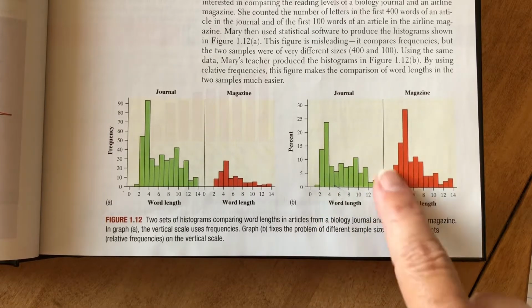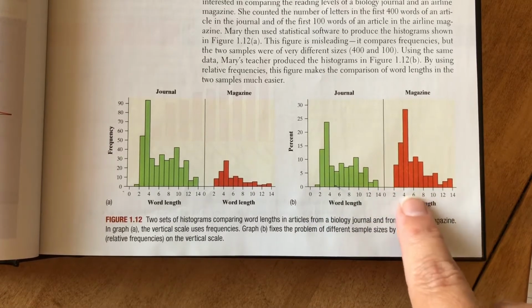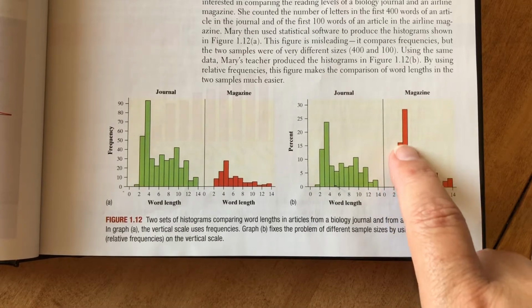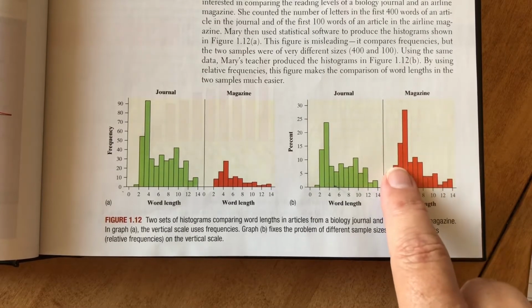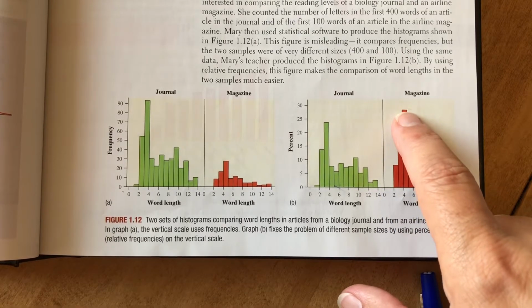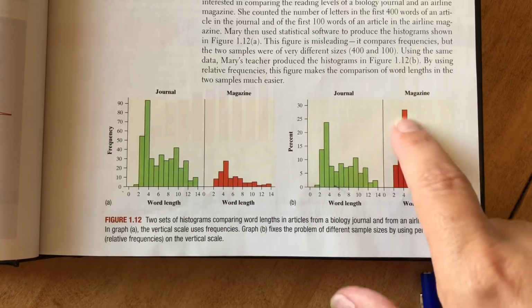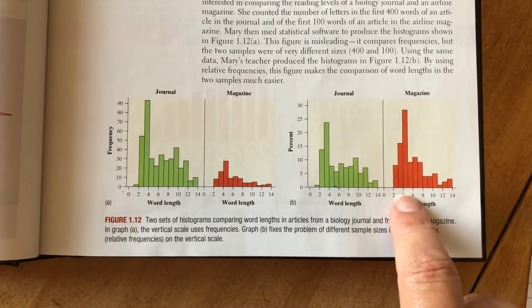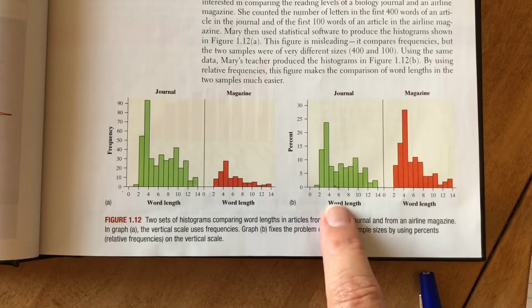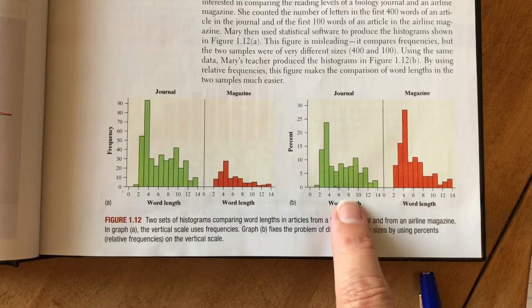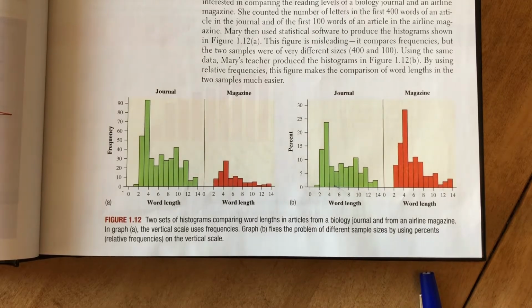Again, let's find the 50th percent here. What is that, like 7 and 15? So that's like 20 something, and then 30, 40. So I would think the 50th percent will be in this bar between 4 and 5 letters. So if the median is 5 to 6 letters here and 4 to 5 letters there, the typical word length of a journal is slightly longer than the typical word length of a magazine.